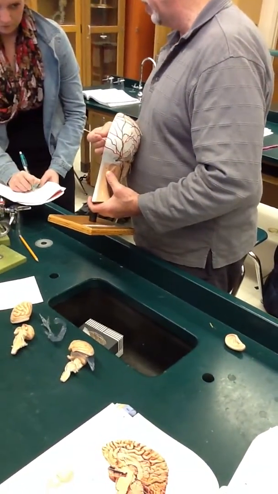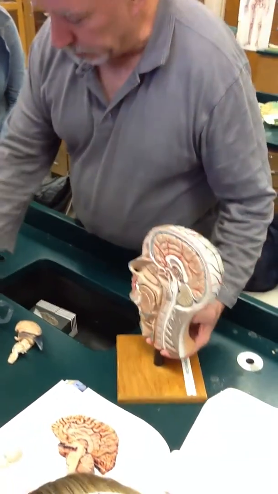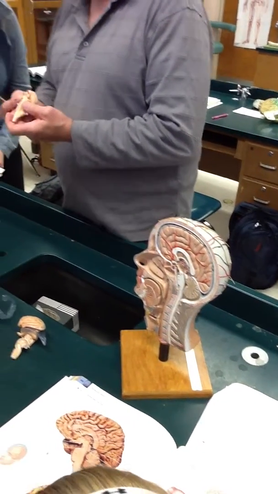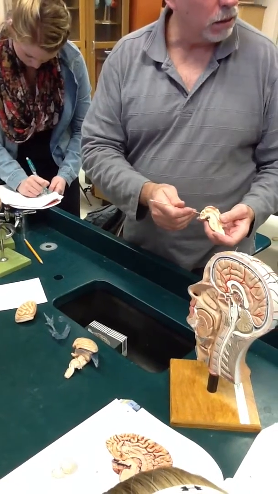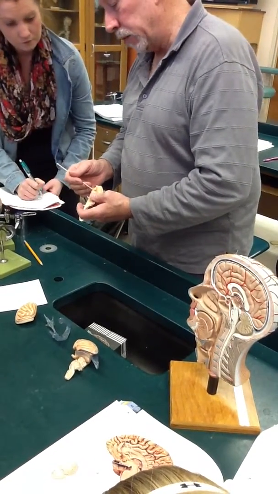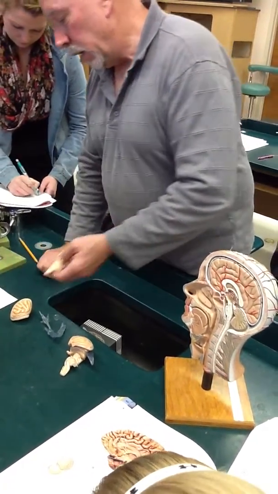Okay, that's the hypothalamus. And so you can kind of see it here too. This model doesn't have a pituitary hanging, but so the hypothalamus would be this area right here. That's the hypothalamus.